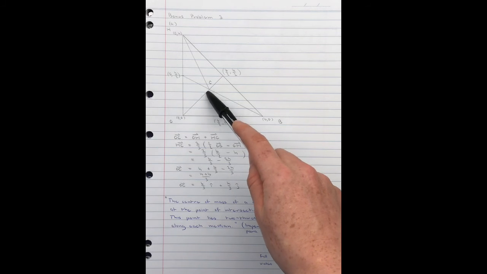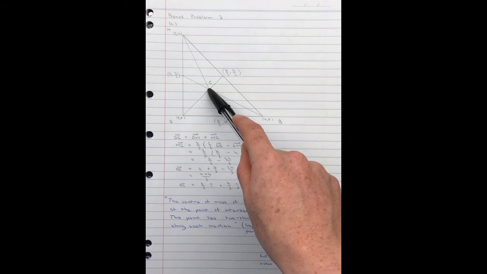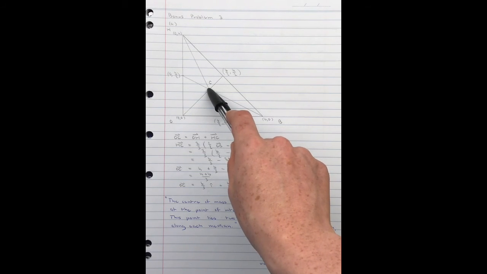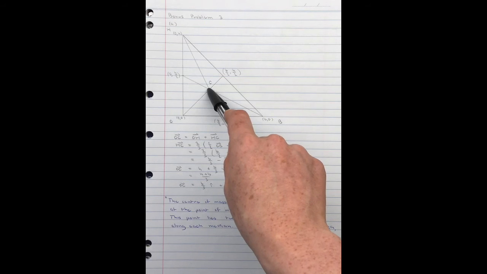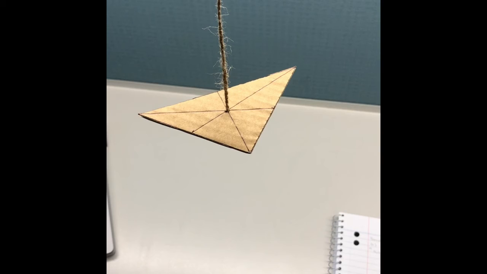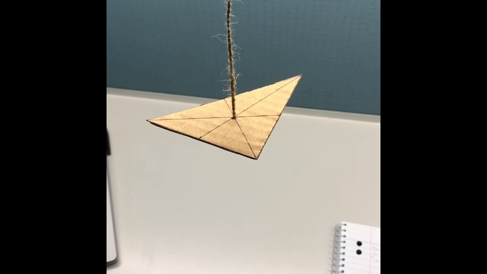If this point here is in fact representative of the cardboard's center of mass, then when the triangle is suspended using the twine, it will lie horizontally suspended in the air. Here you can see that this is in fact the case.